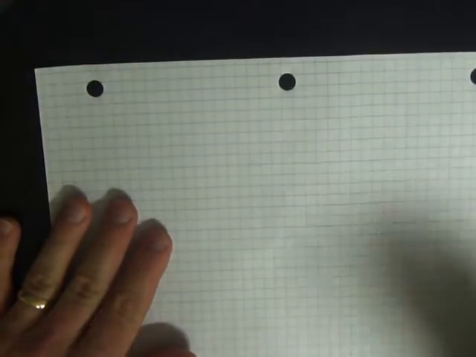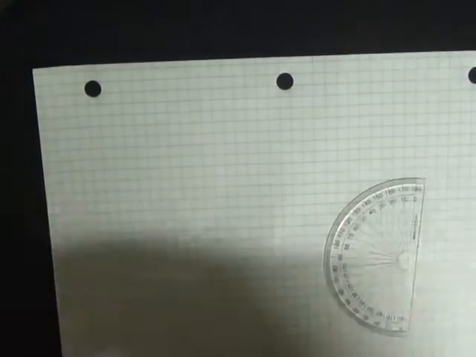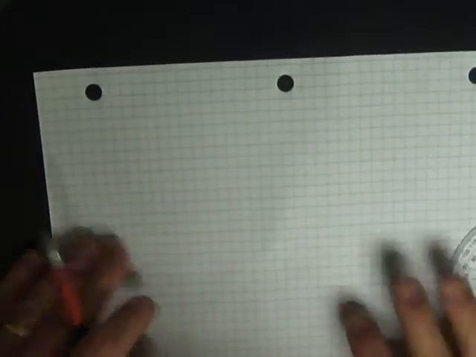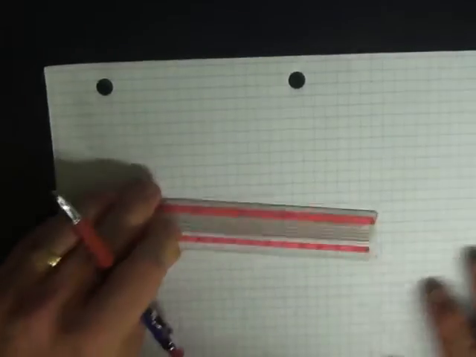Okay, and I'm going to switch the input. Excellent. And I'm going to grab my ruler and my protractor and my pencil, and I am going to get ready to draw this first ray.